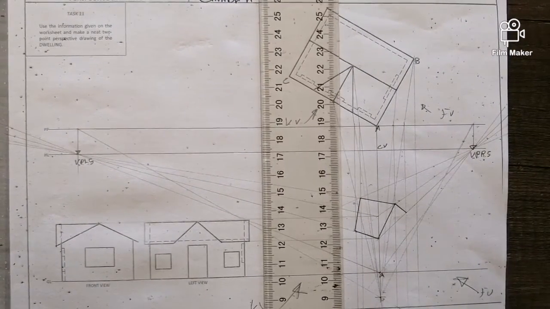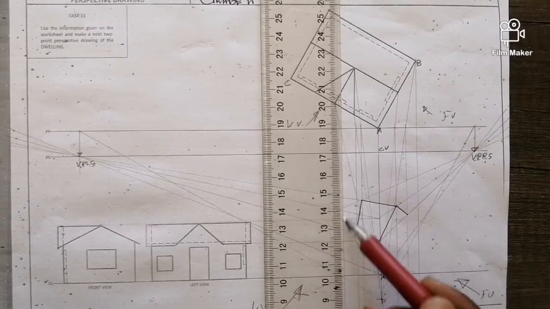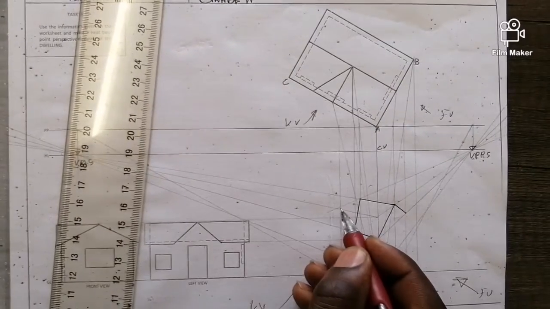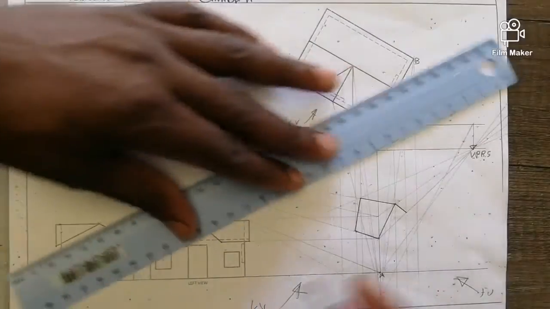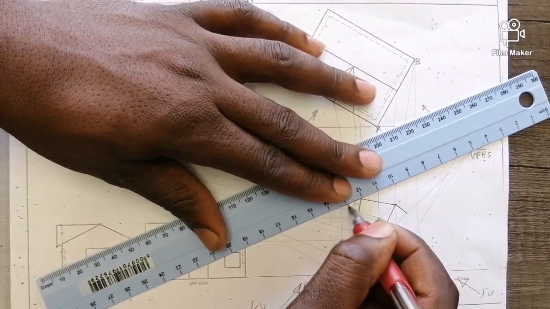Guys, we are still having a lot of work that we have to do. So now there it is, you understand? Now I am going to have this one solid from here till there.